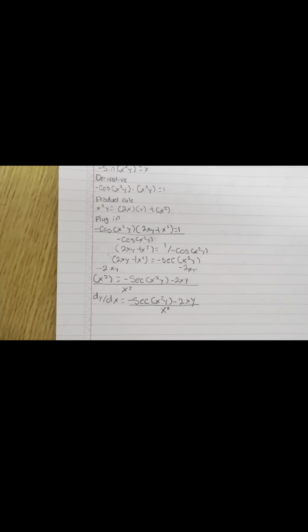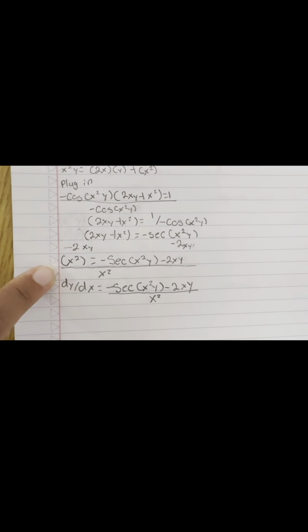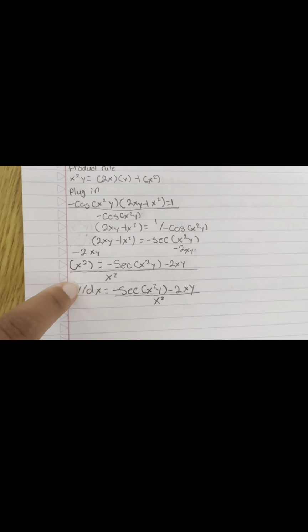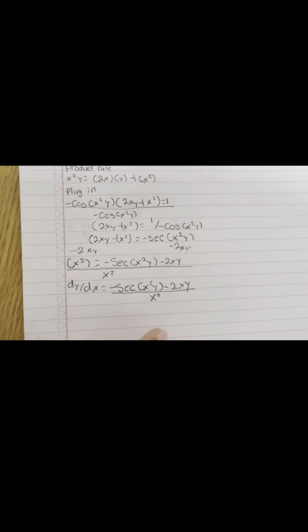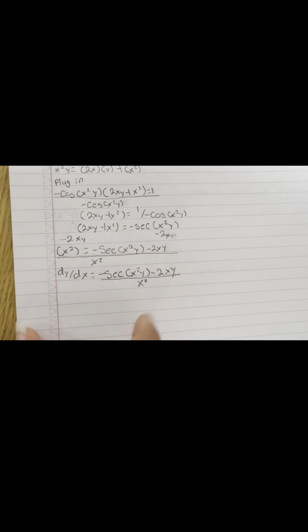Negative 1 over cosine gives us negative secant. So then we have 2x squared plus x squared equals negative secant x squared y. We subtract 2xy from both sides. So now we have x squared equals negative secant x squared y minus 2xy, and divide both sides by x squared to get dy over dx, which gives us negative secant x squared y minus 2xy over x squared, which is A.